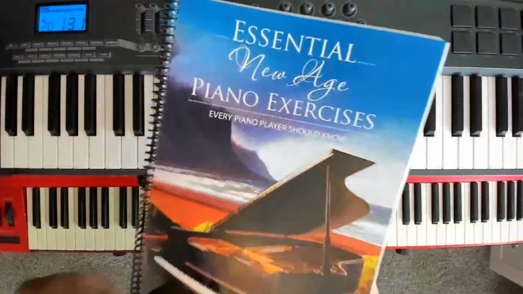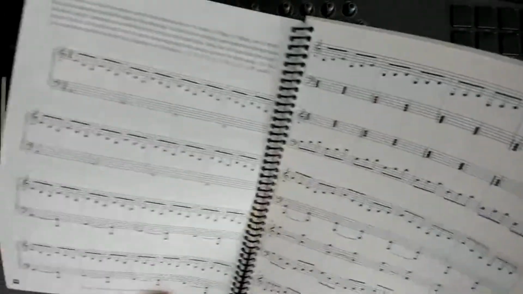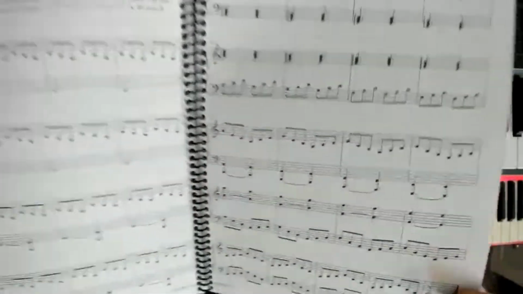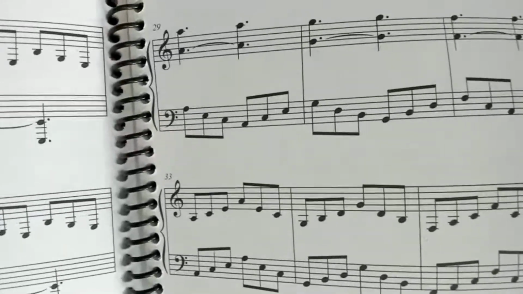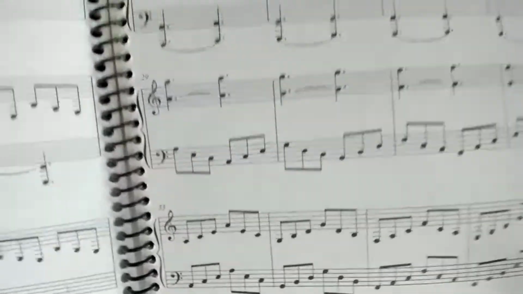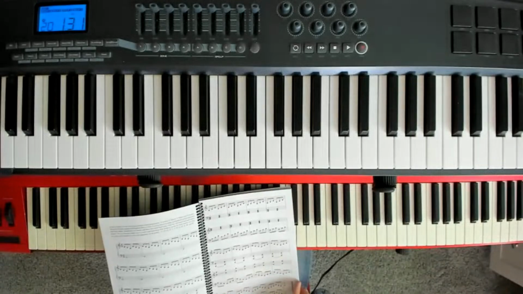Again, this is from my book, Essential New Age Piano Exercises. That is just a fun exercise. And it shows you right there. That's what I just played at the bottom. We are breaking it apart.